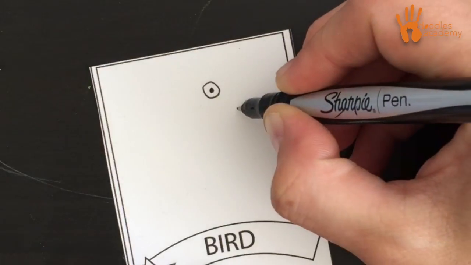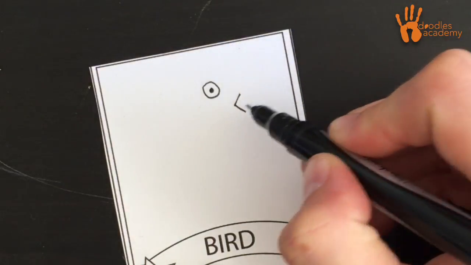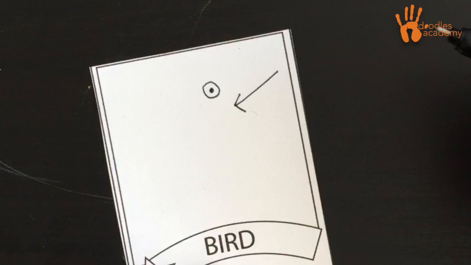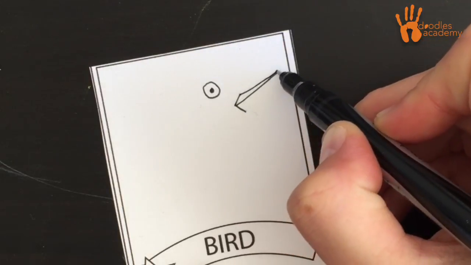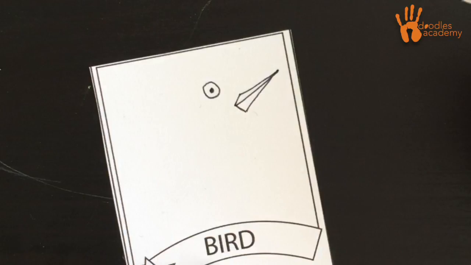Make the beak with a small angled line in front of the eye. You want to leave a space between the eye and the beak and have the point of the angle go towards the eye. Then, draw a straight line for the middle of the beak, going away from the eye. Make it as long as the beak will be. Make the tip of your beak by connecting the end of the straight line to each end of the small angled line you first made, using 2 more straight lines.